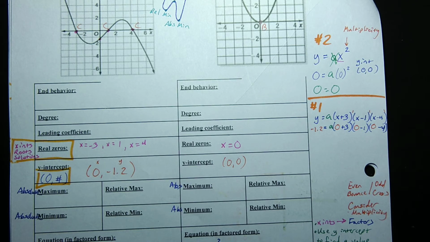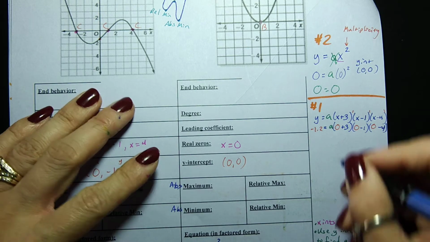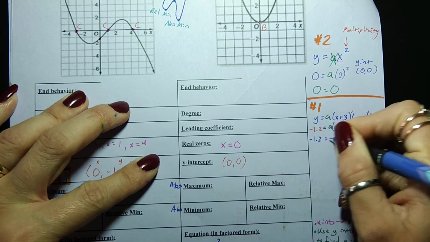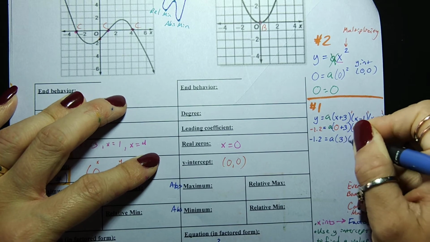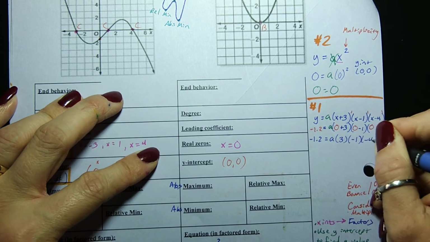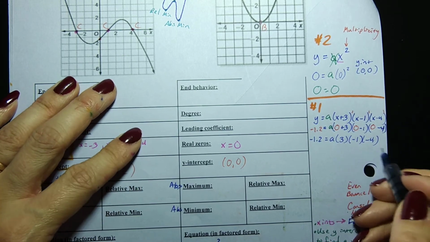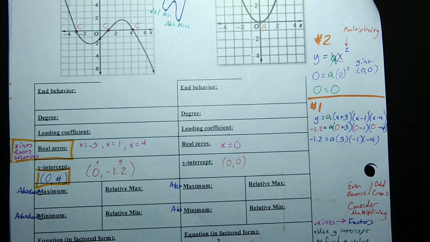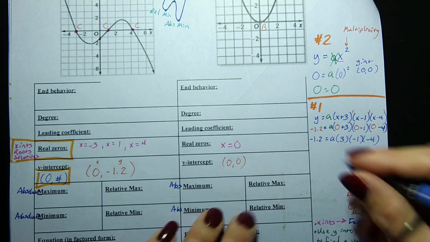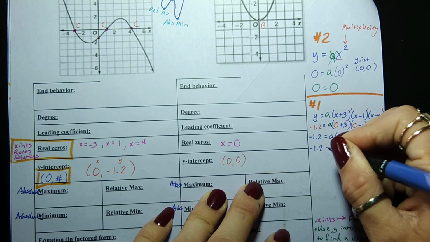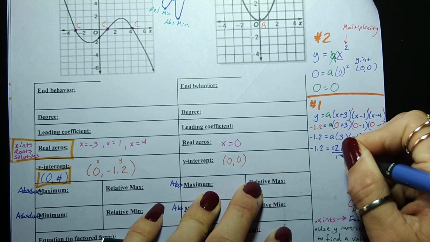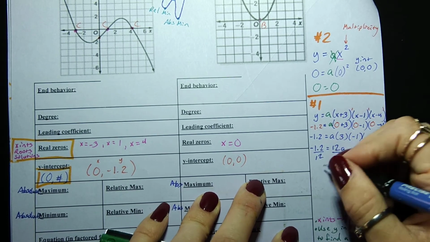So 0 plus 3, 3. 0 minus 1, -1. 0 minus 4, -4. So I have -1.2 equals a times 3 times -1 times -4. So 3 times -1 times -4 is -12. No, positive 12, my bad. So -1.2 equals 12a. Divide both sides by 12.